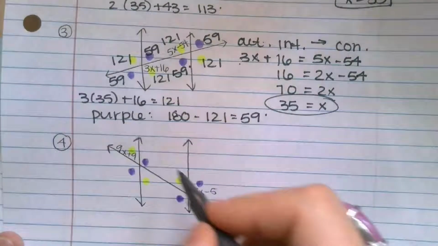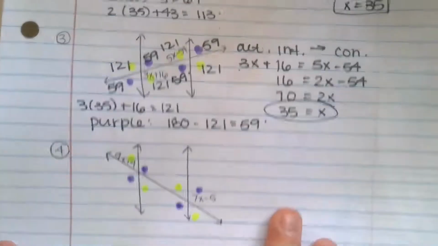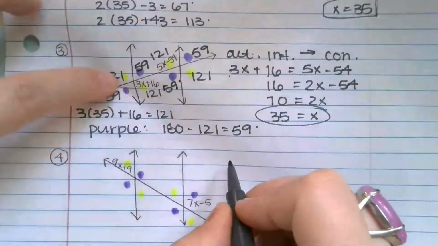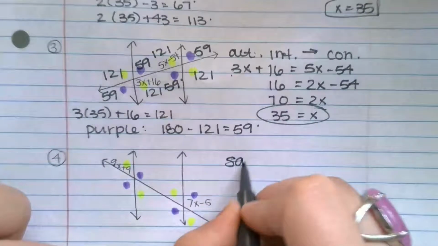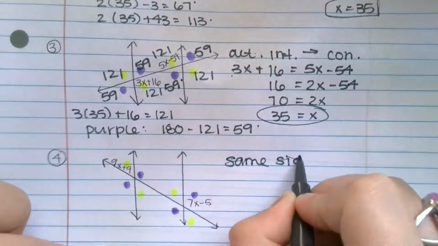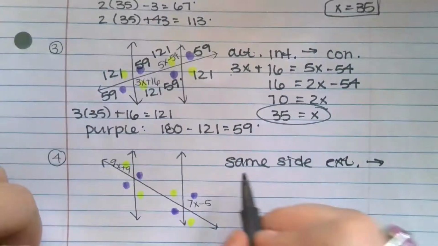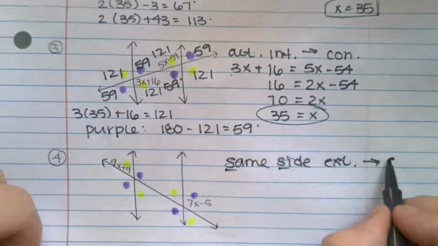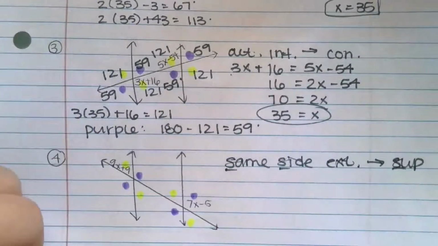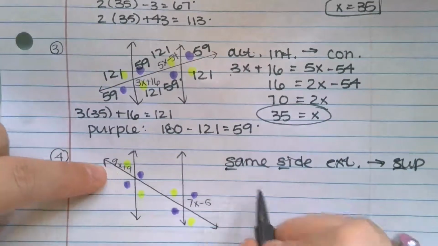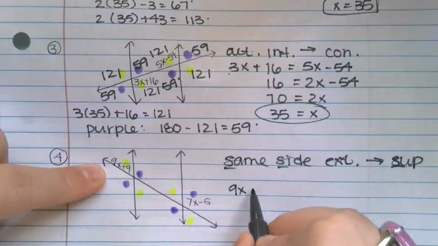This relationship is going to be same side exterior angles, right? We know that same side angles are supplementary. So we have to add these two together and set it equal to 180.